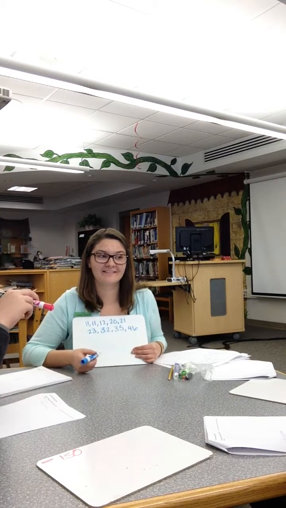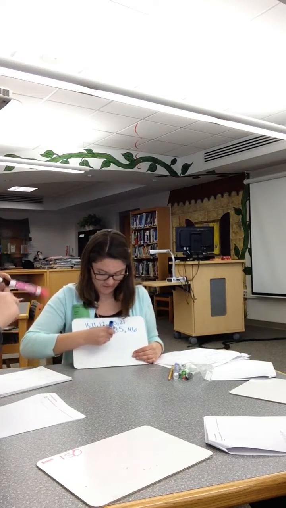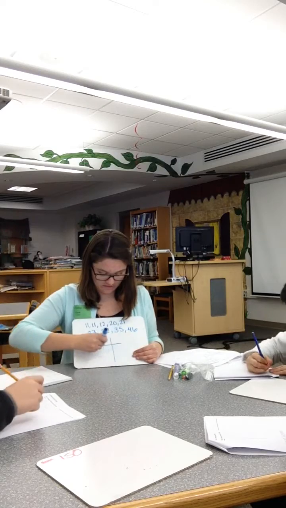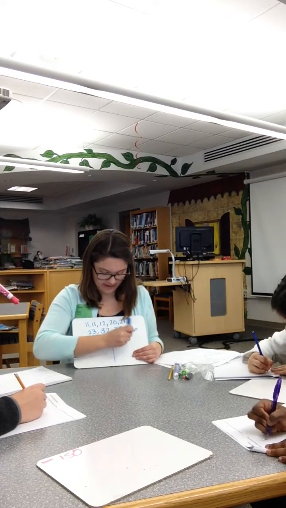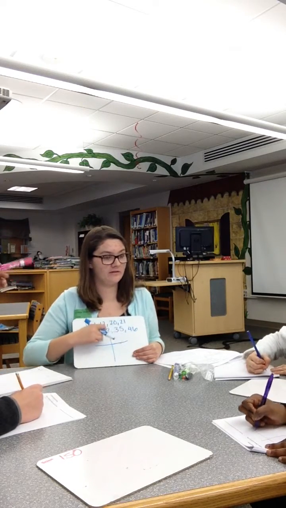And then Bria, I know you know the second step. What's the second step? Wait, did I already say it? Yep, so then we're going to draw stem and leaf. How am I going to label the top of my stem and leaf plot? What do you guys think?